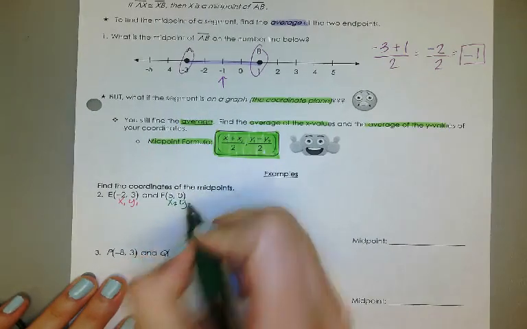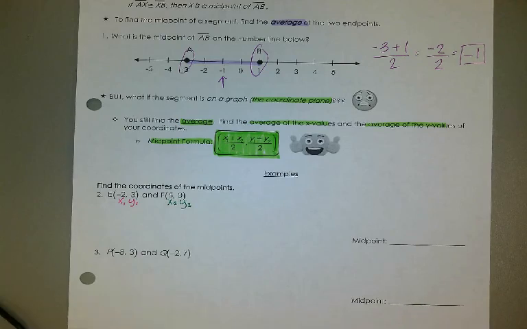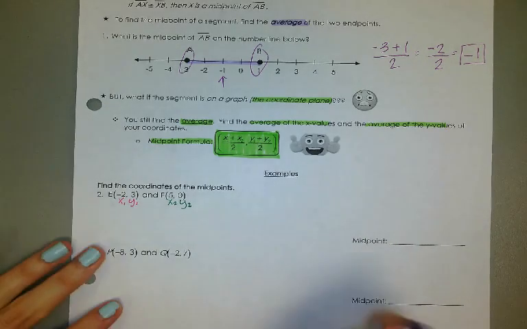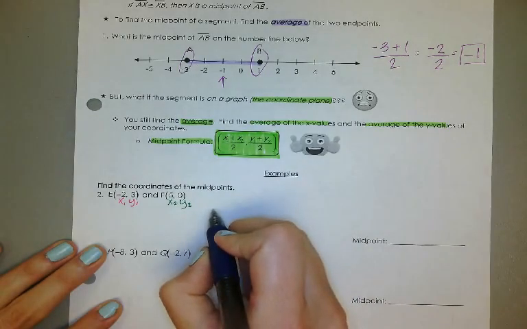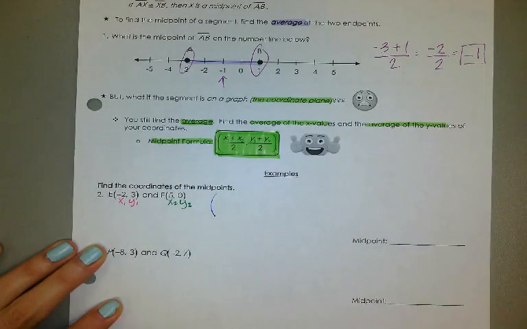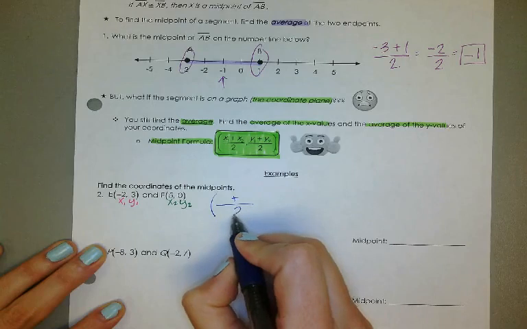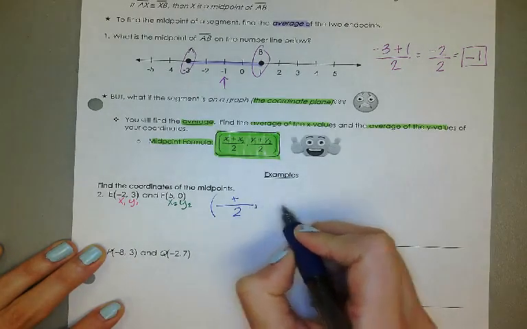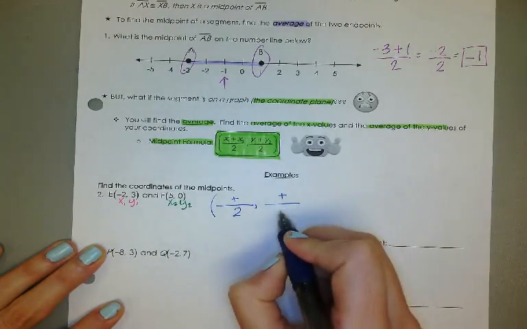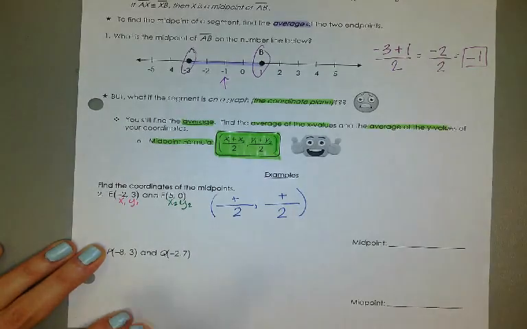Now, for those of you that are not highlighting, which is totally fine, I still want you to write down these examples as we do them. So, to set up this average, remember we are averaging. This is a point, first of all, it's an average between two coordinates. So I'm going to be adding the x values and dividing by 2, and I'm going to be adding the y values and dividing by 2. So we're averaging both the x and the y values.